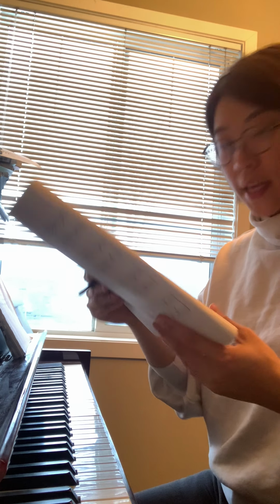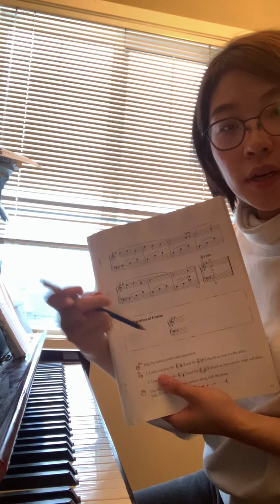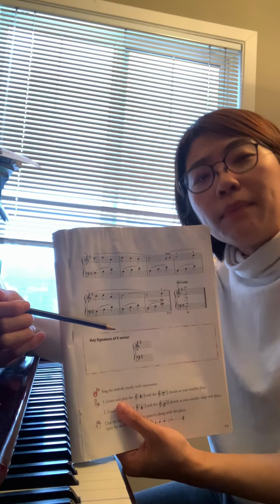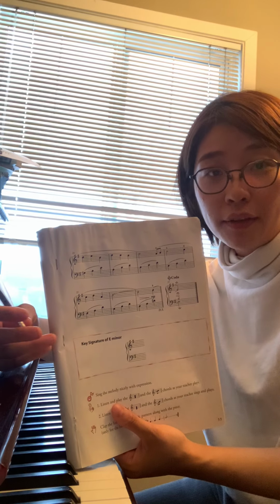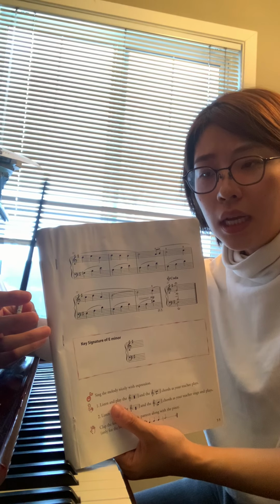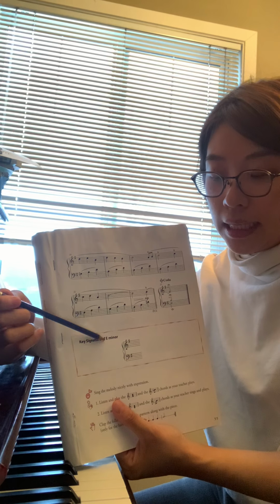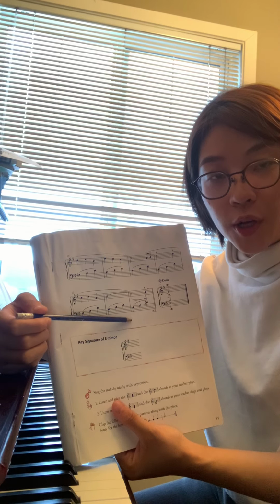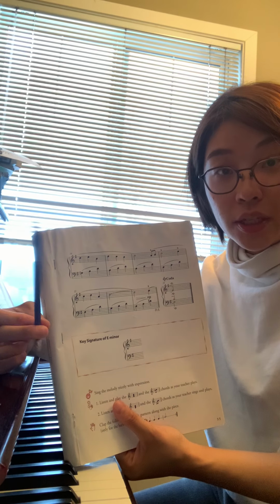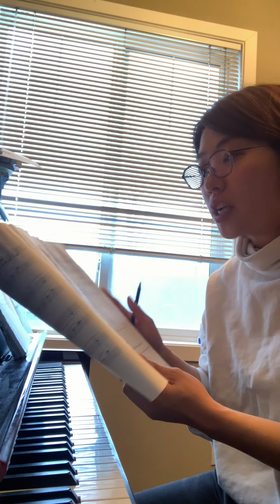So first of all, on page 55, you may see a key signature of E minor. I think we didn't learn E minor yet. We have seen C major, G major, F major, A minor, and D minor. So this one is called E minor. In E minor, you have a fa sharp. So it's the same as G major. G major also has a fa sharp. So they share the same key signature, which is the fa sharp.